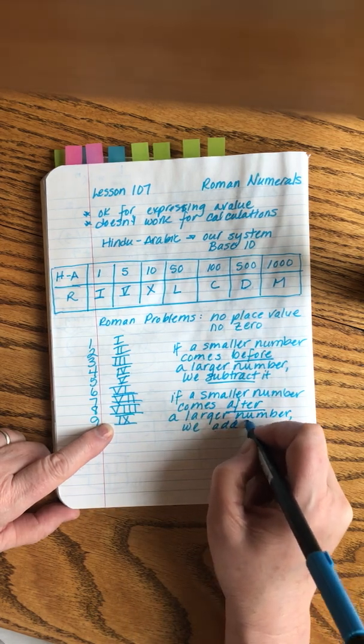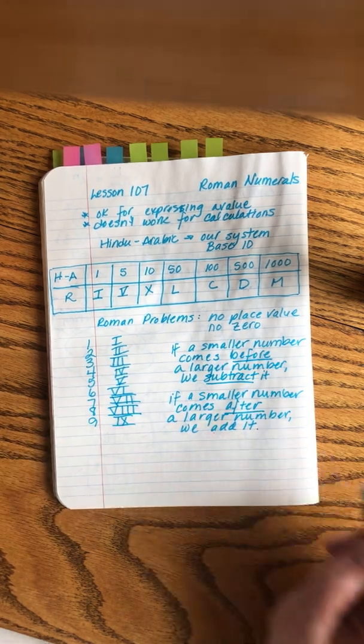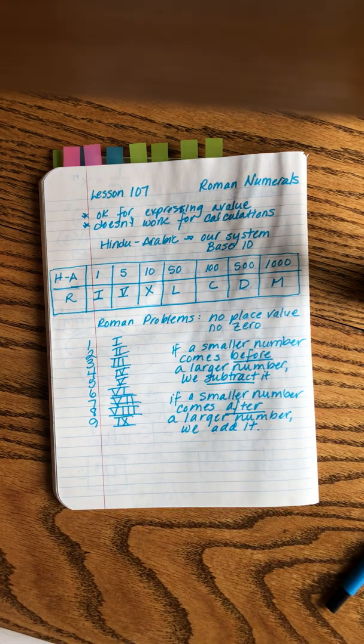These are the 2 rules for making sense of these jumbles of letters that we're going to get. I'm going to give you a minute to copy it, and then I'm going to explain what this even means.